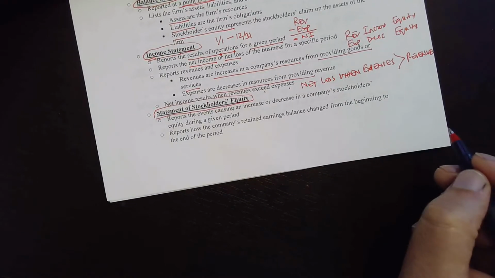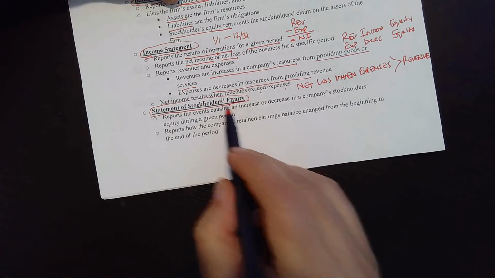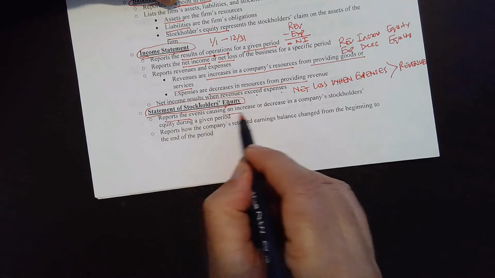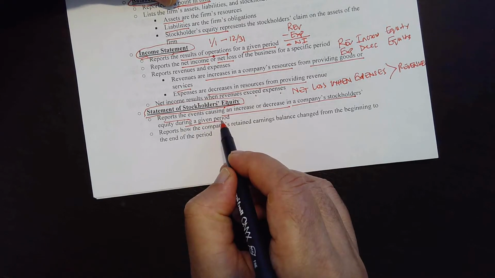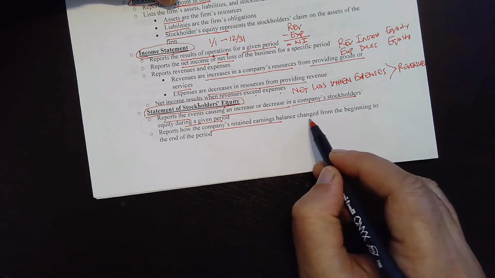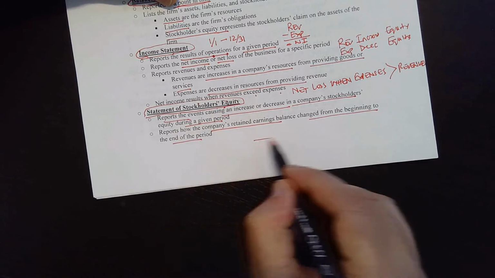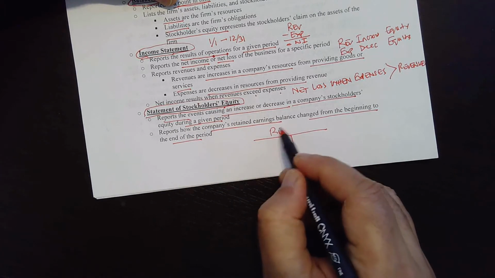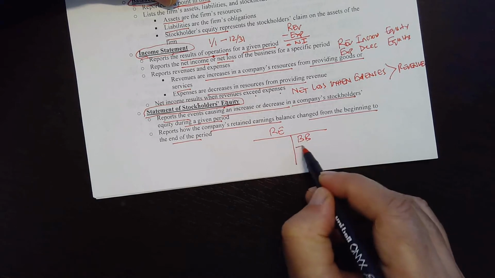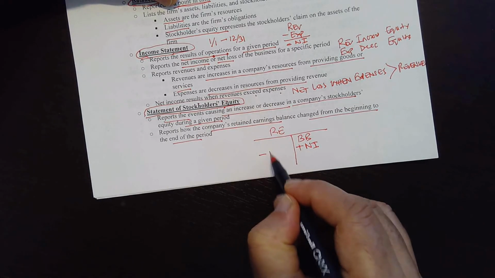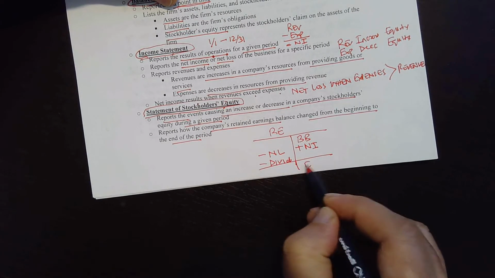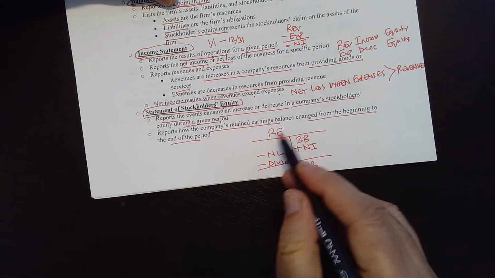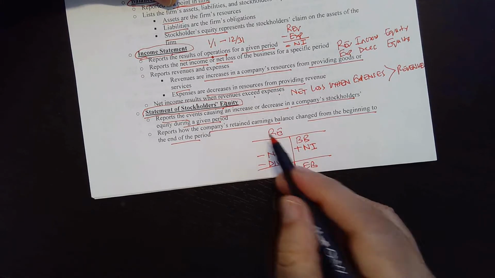All right. A statement of stockholders' equity reports events that cause an increase and decrease in the company's stockholders' equity during a given period. It reports how the company's retained earnings balance changed from the beginning to the end of the period. Again, I talked to you earlier that you have retained earnings. It has a beginning balance. You add the net income. If you have a net loss, it will go over here. If you're paying dividends, it will go over here. And then it will tell you the ending balance, how much earnings you are retaining or keeping in the business.